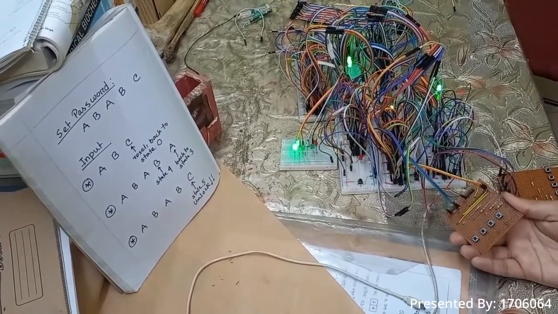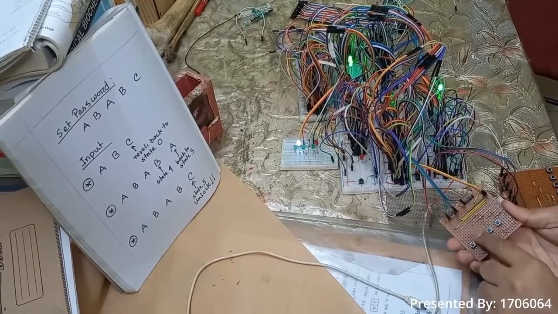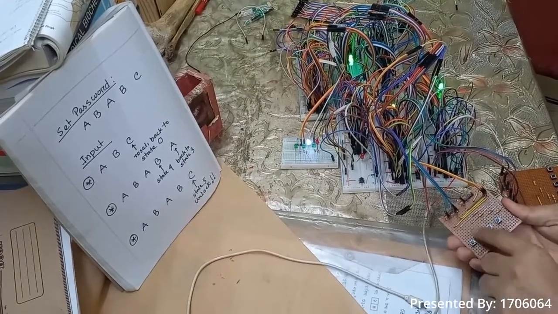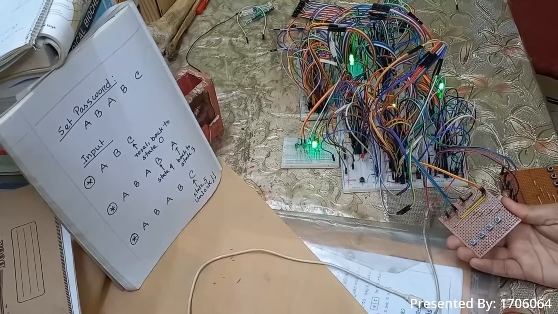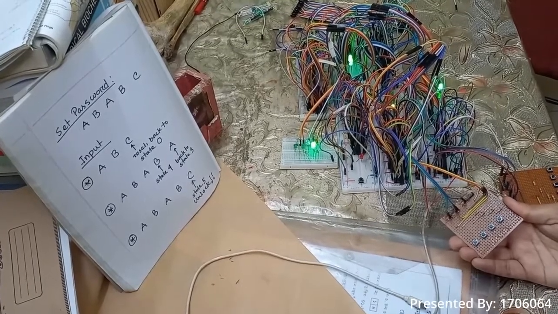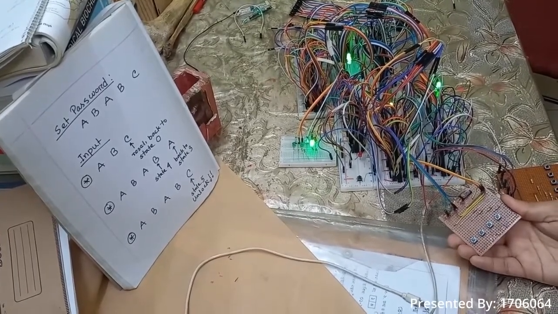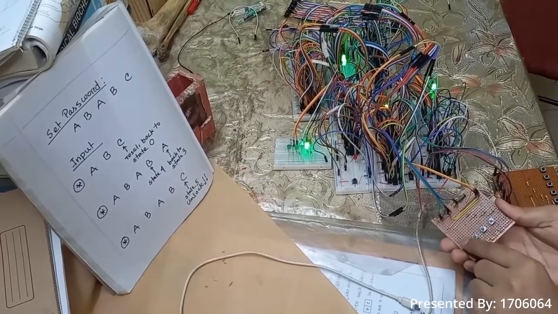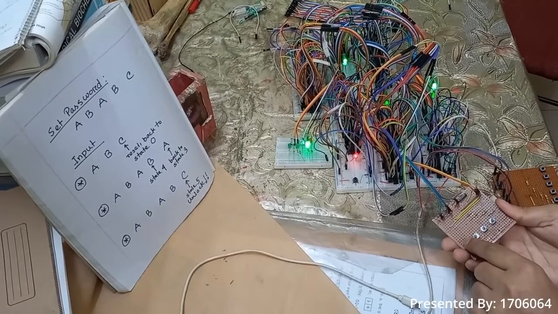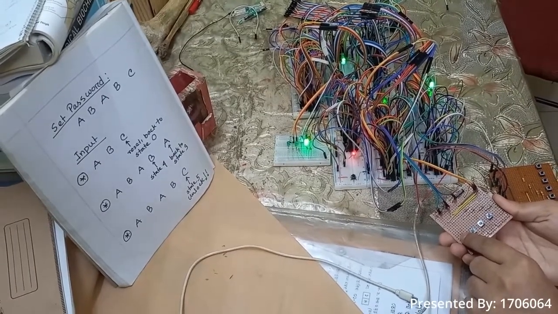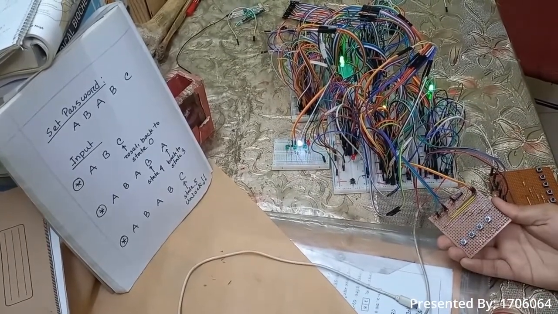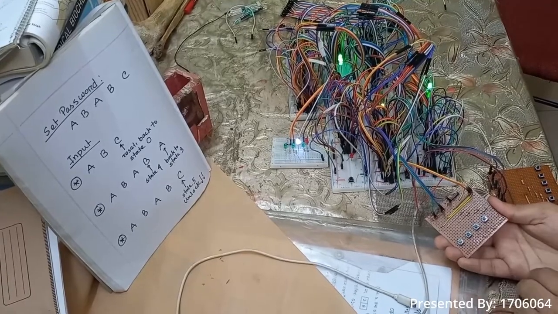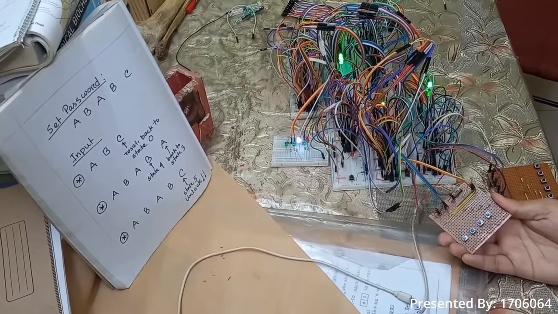Okay, now we will try the next sequence, which is A, state 3, B, state 4. Now the next input should be C, but we will try A, which is an error, but the circuit will go back to state 3 instead of resetting back to state 0. So input is A. You can see the red bulb has gone on, which means it's an error. The circuit resets back to state 3 instead of state 0. So we are now at state 3, which means we are at ABA.